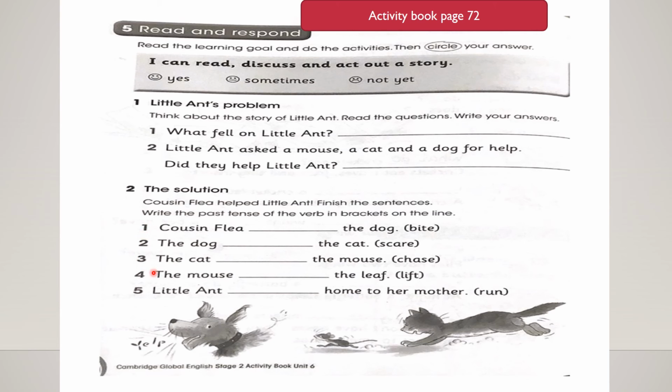So in this exercise, we are expected to use the words, for example, bite, and write the past tense of bite on the line. Then you do the rest of the activity.